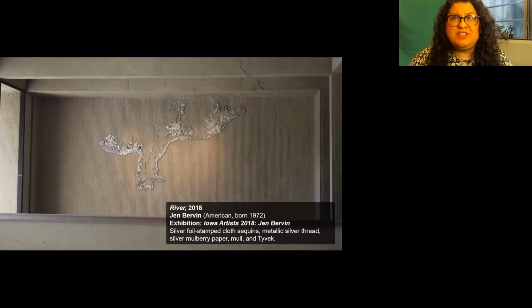For the installation of River, created in 2018 by Iowa artist Jen Bervin, the Art Center's team had to learn how to work with unfamiliar materials. I like looking at it from this distance because it is kind of hard to tell what it is, but I've got the list of materials there in the caption.